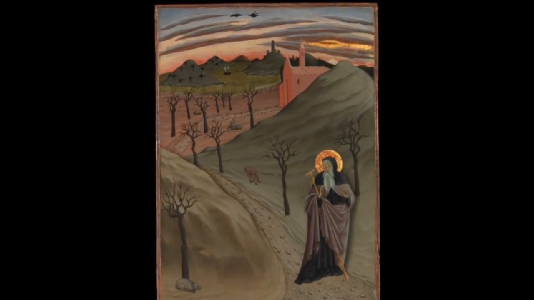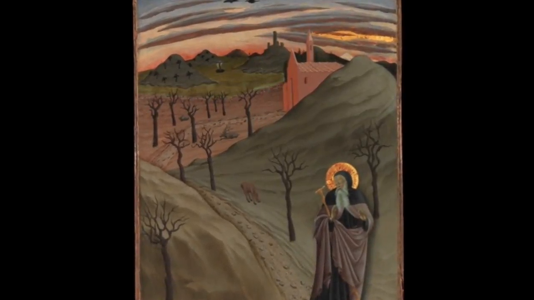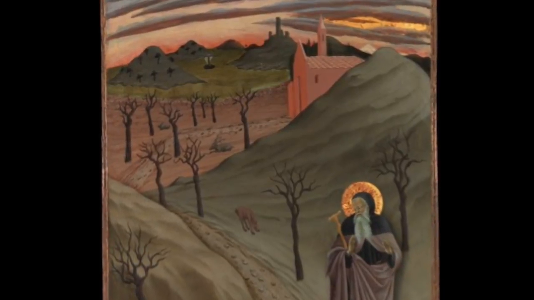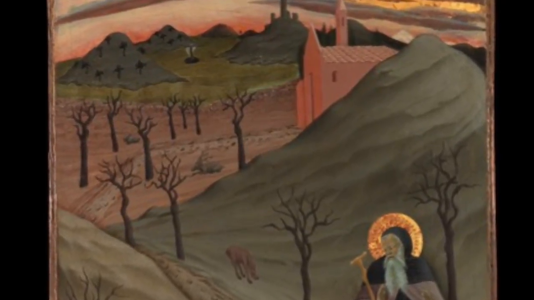Notice that the landscape around the church is the most desert-like. What do you think that's about? We'll come back to that question in a minute.